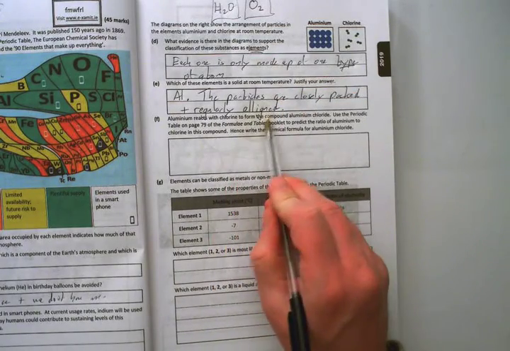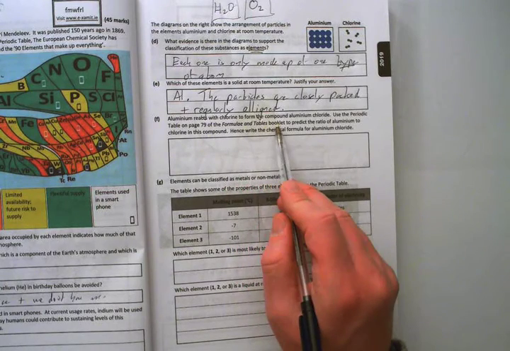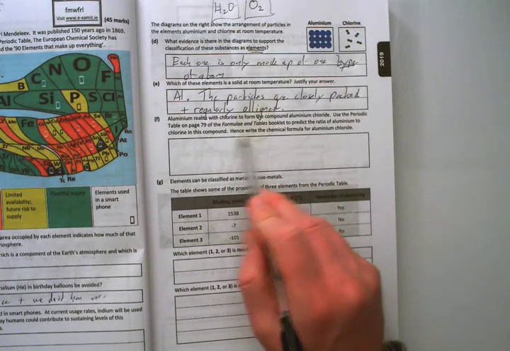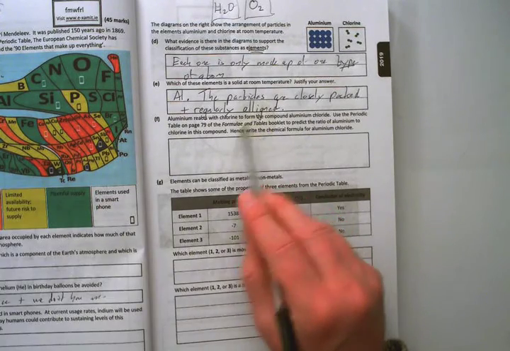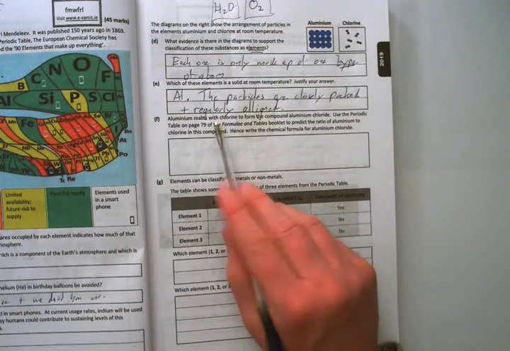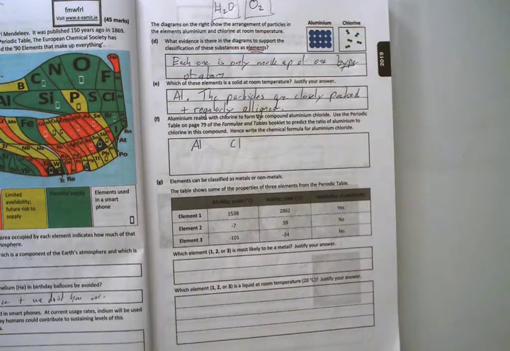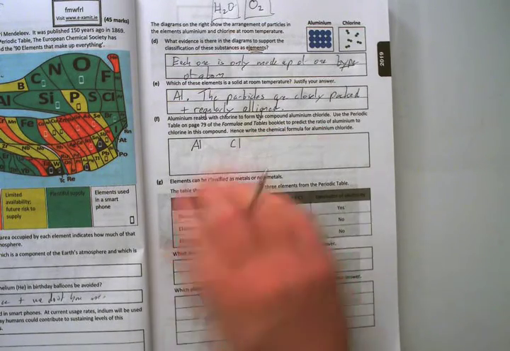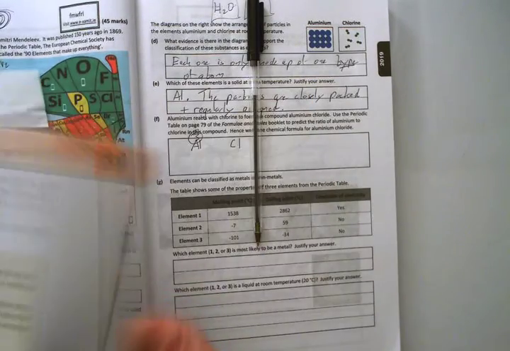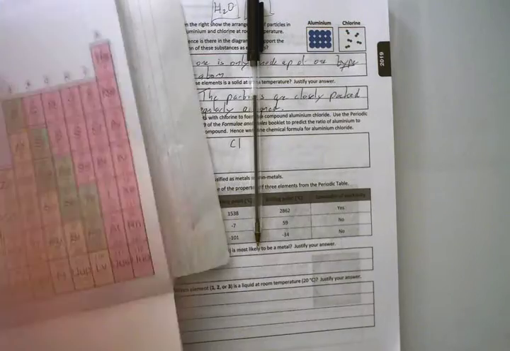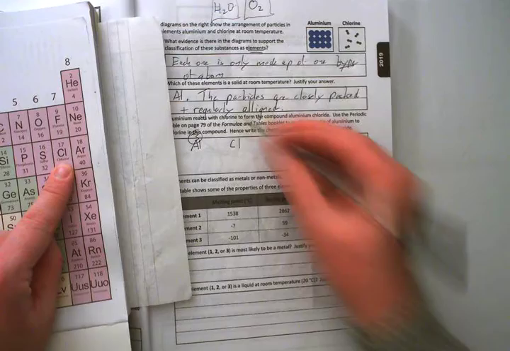Aluminium reacts with chlorine to form the compound aluminium chloride. Use the periodic table on page 79 of the Formulae and Tables book to predict the ratio of aluminium to chlorine in this compound. Hence, write the chemical formula for aluminium chloride. I wish I'd got the Formulae and Tables in front of me, so let's see if I can do this on my tablet. So we've got aluminium and we've got chlorine. Now I think aluminium's in group 3 and chlorine is in group 7, right? Let's go right to the back of your textbook. Yeah, aluminium's in group 3 and chlorine is in group 7.